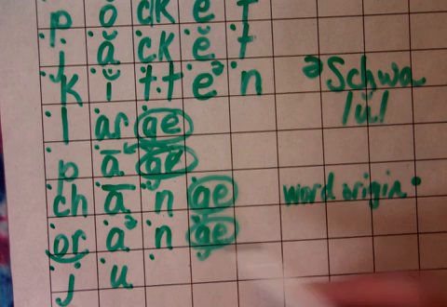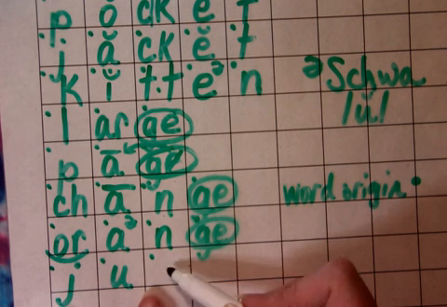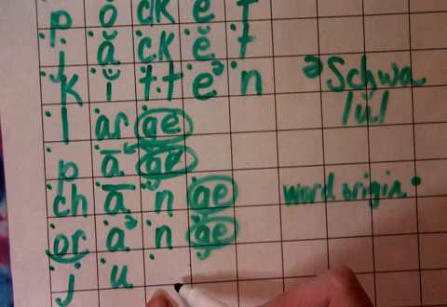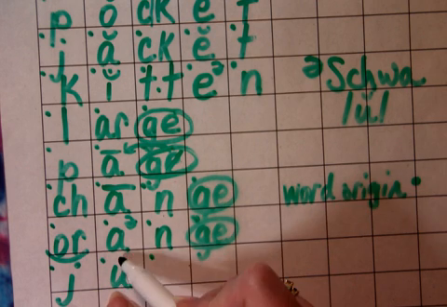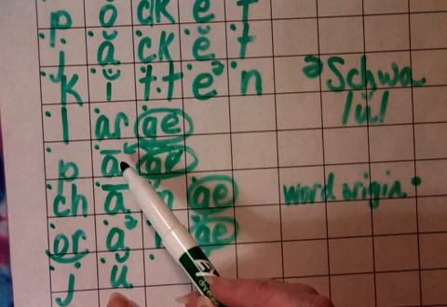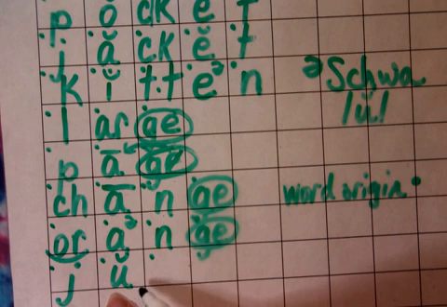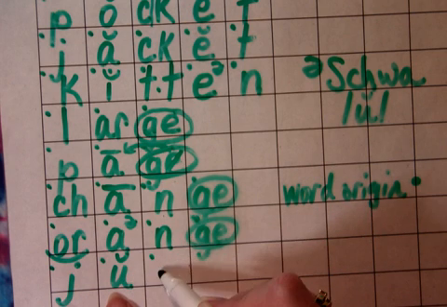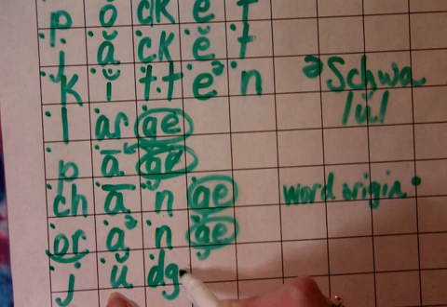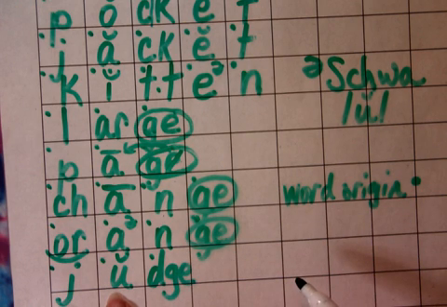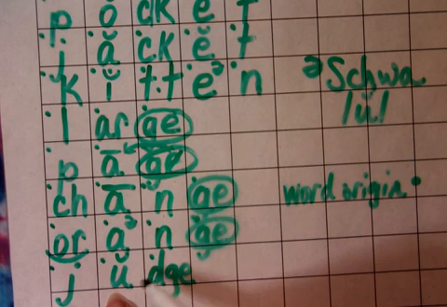Now, we have a new spelling. When J is at the end of a word or a syllable, just after an accented or stressed short vowel. This has a vowel which is short. These others were not short vowels. When the J is just after an accented short vowel, it will be spelled D-G-E. So when you see a short vowel right in front of the J sound at the end of a word or syllable, the J will be spelled with a D-G-E.